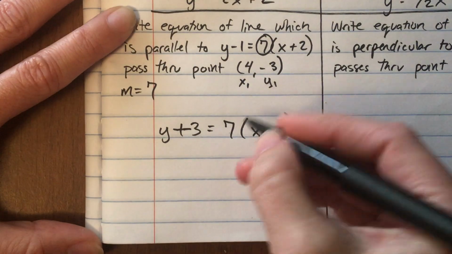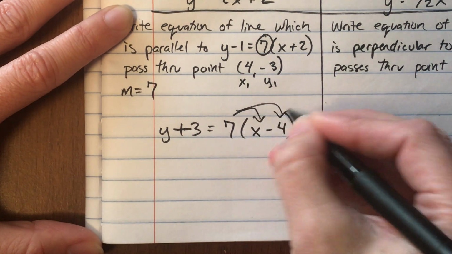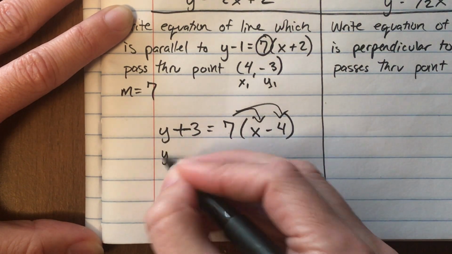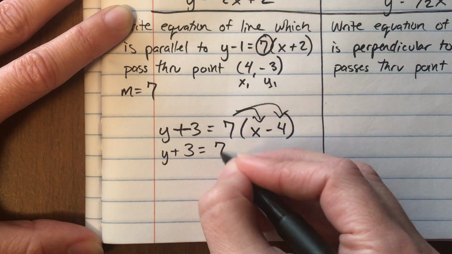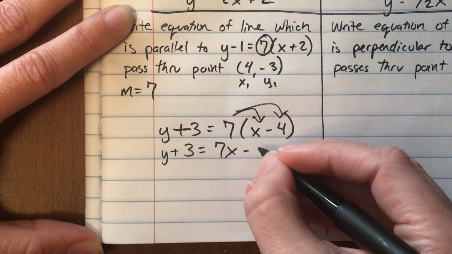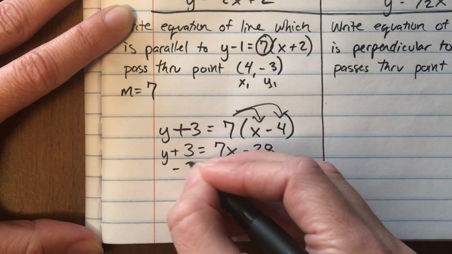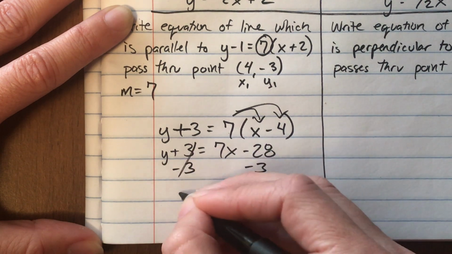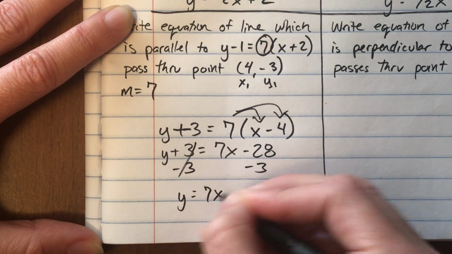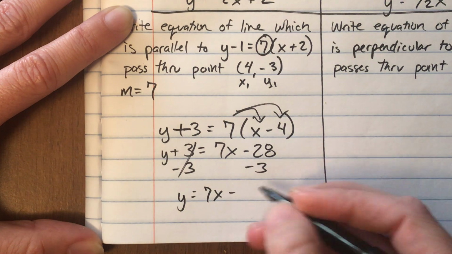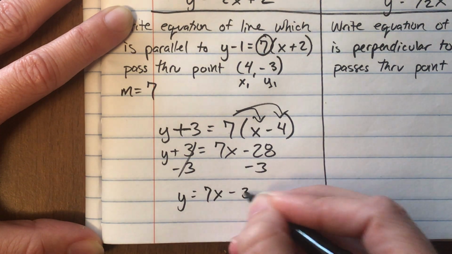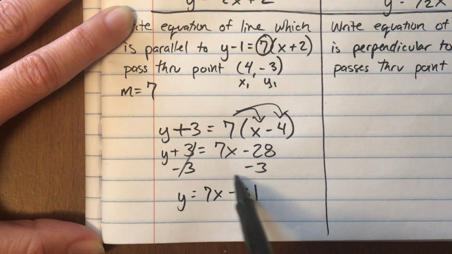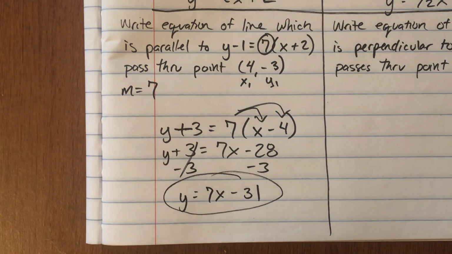We're ready to solve this into y is equal to mx plus b form. So I'm going to distribute. So it's y plus 3 is equal to 7x. 7 times -4 is -28. Minus 3 minus 3. y is equal to 7x, and -28 take away 3 is -31. So our equation is y is equal to 7x minus 31. Again, you can use Desmos to check yourself.